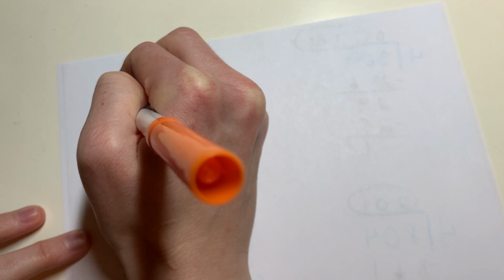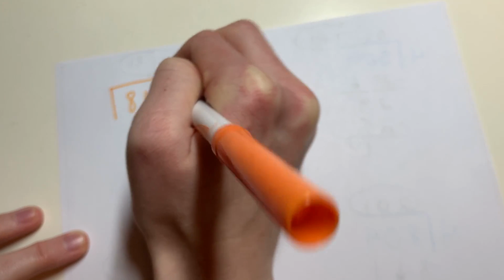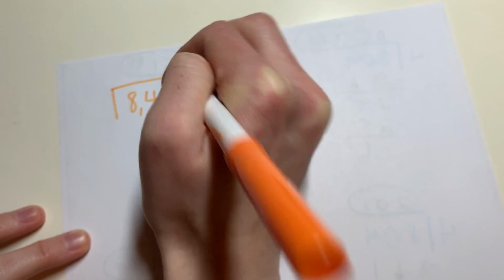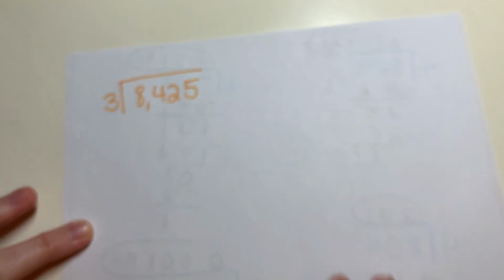I have 8,425 divided by 3. Go ahead and try that one on your own. 8,425 divided by 3.